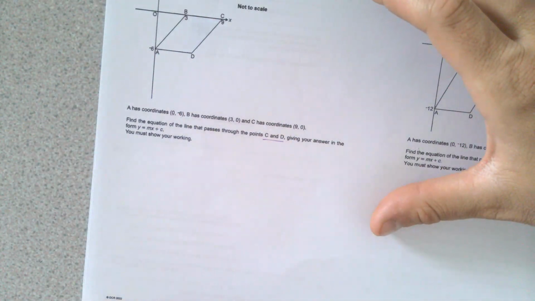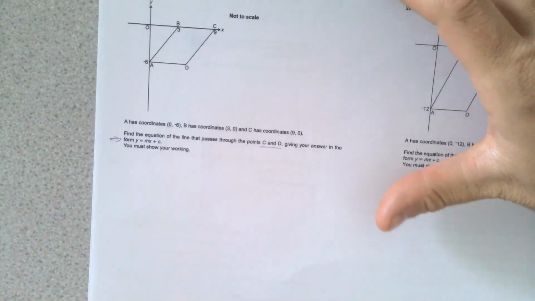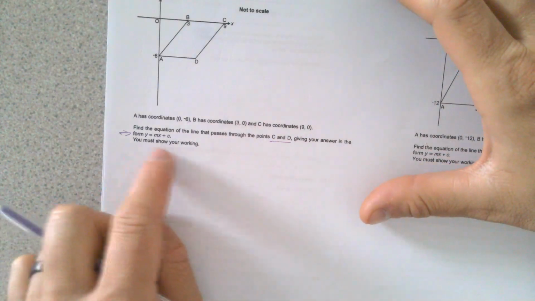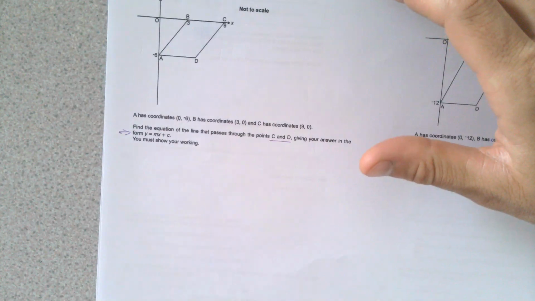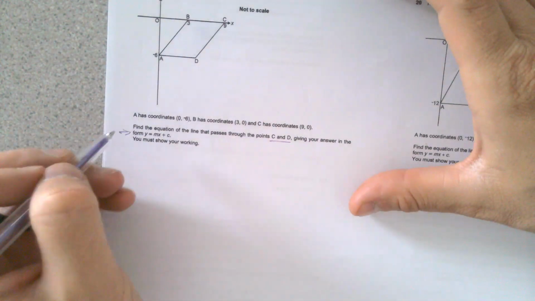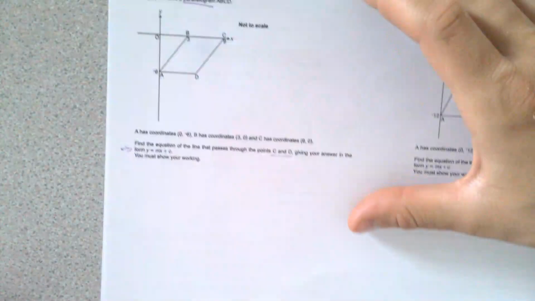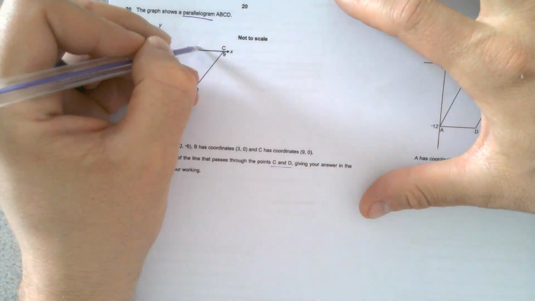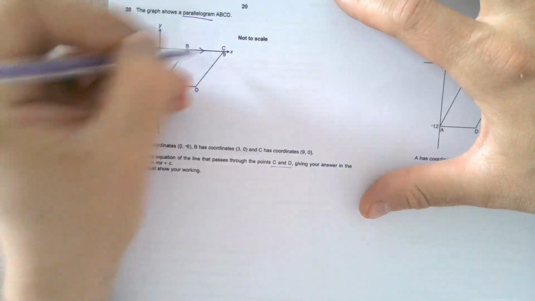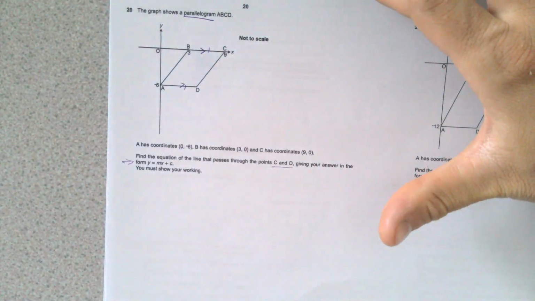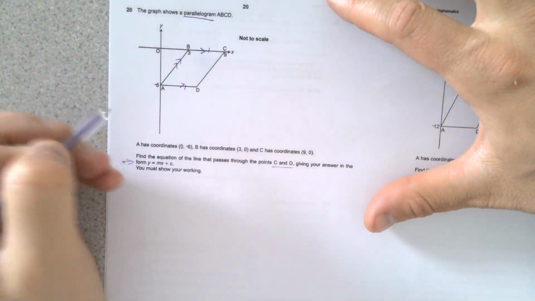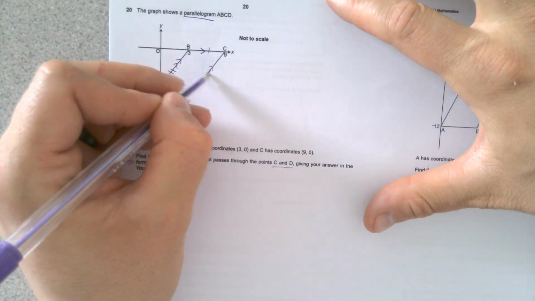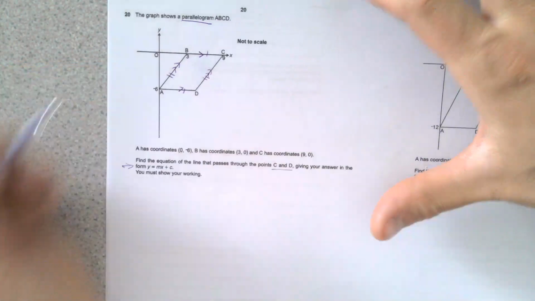Give your answer in the form y equals mx plus c, so a linear graph. You must show your working. So, first thing I need to know about is parallelogram. A parallelogram says that that side and that side are parallel, but also they are equal in size. And that's going to be important. This side and this side are parallel to this side, and these two sides are equal. So we've got opposite sides that are equal.